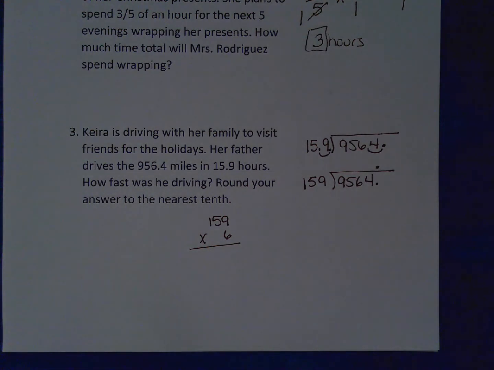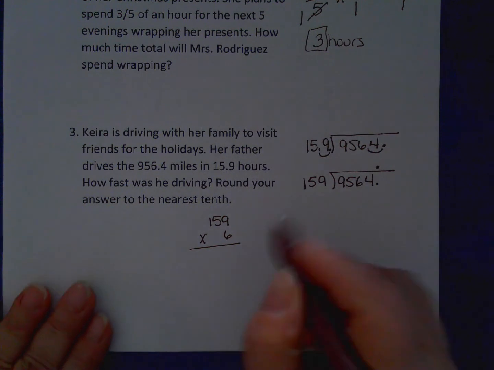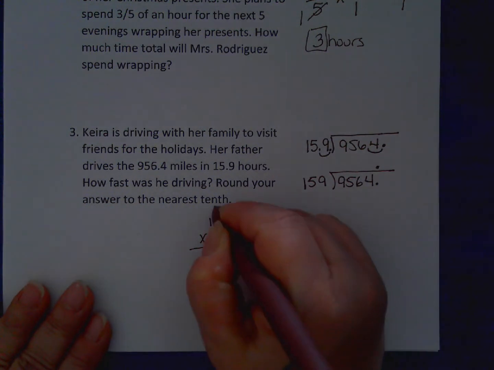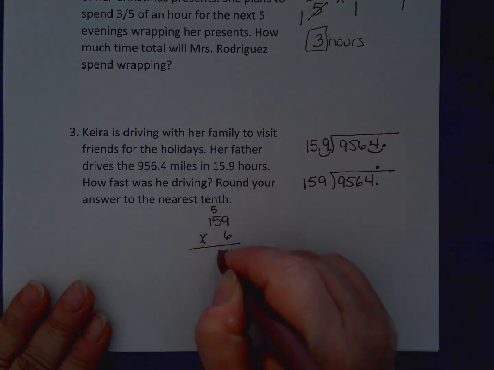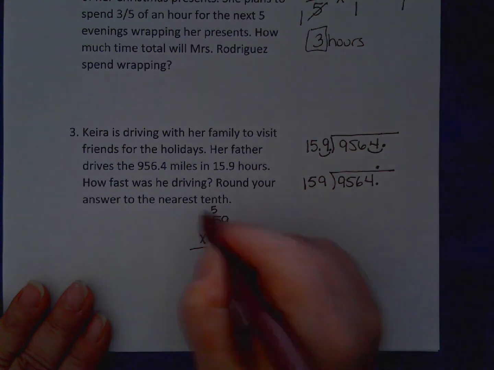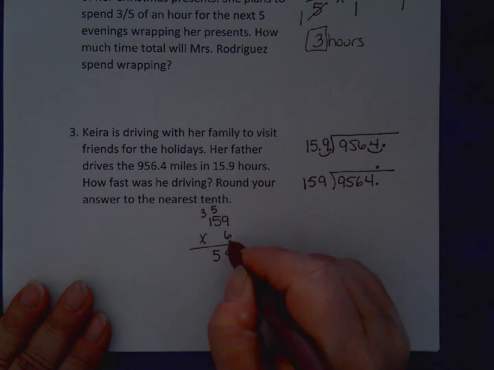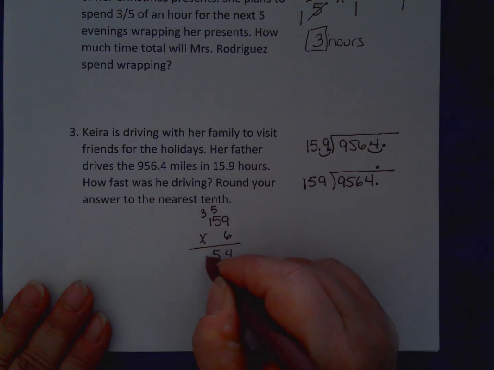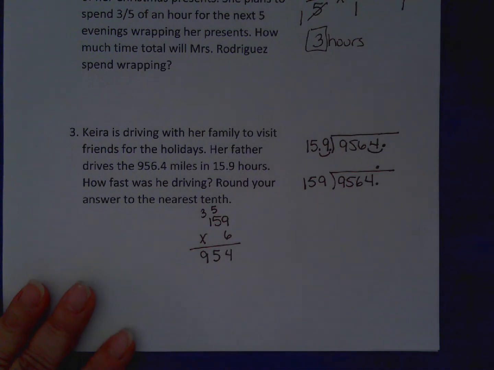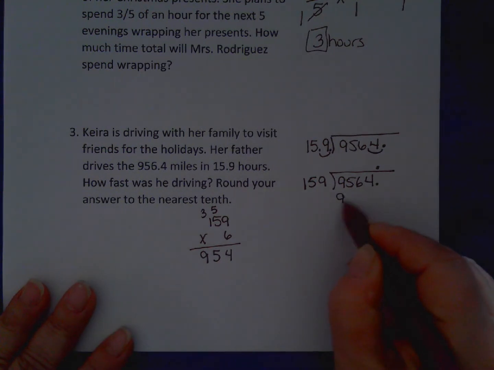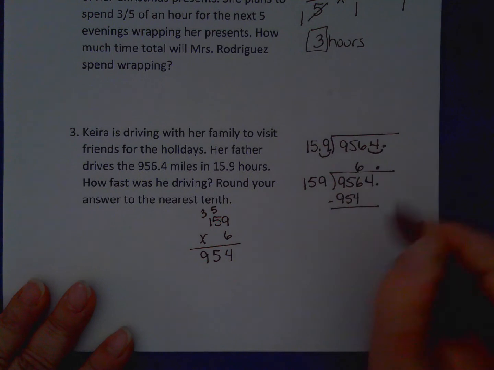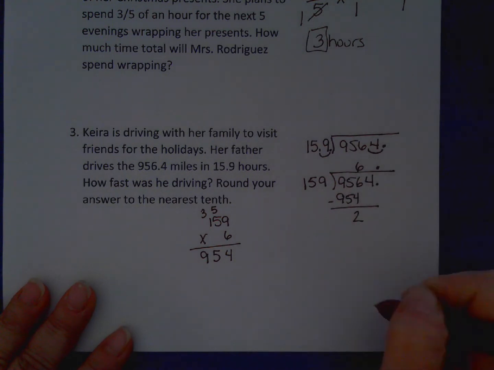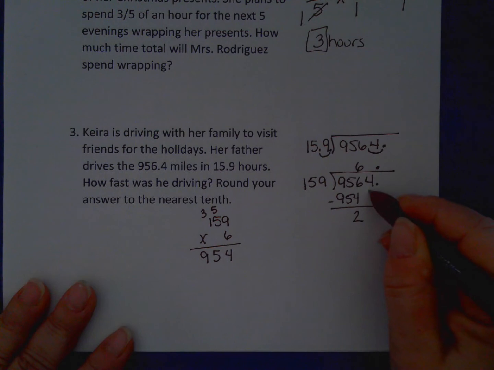So 9 times 6 is 54. 6 times 5 is 30 plus 5 is 35. Carry 3. And 6 times 1 is 6 plus 3 is 9. Well, look at that. 954 is pretty darn close, isn't it? So I subtract it. It's going to leave me, oh, sorry, I forgot to put my 6 up there. It's going to leave me with 2. Now I'm going to bring down my 4.